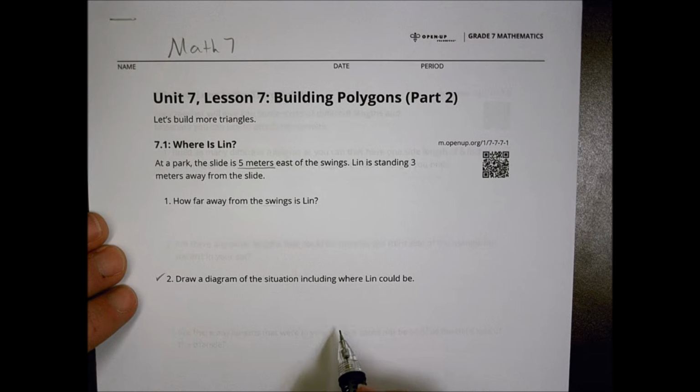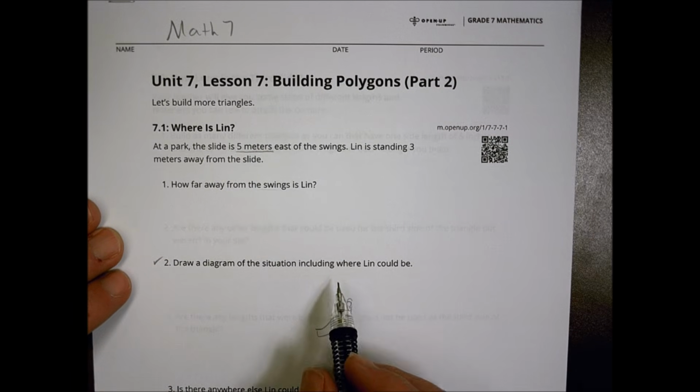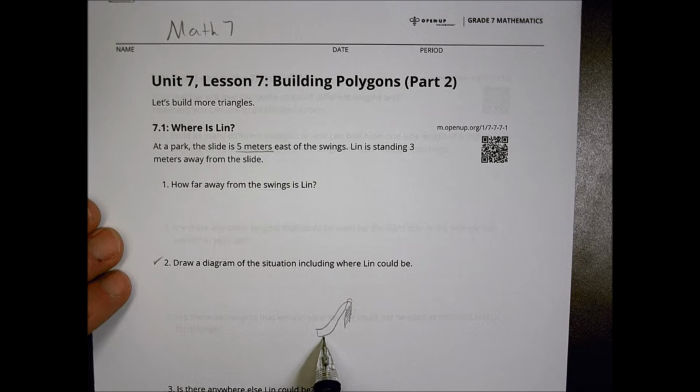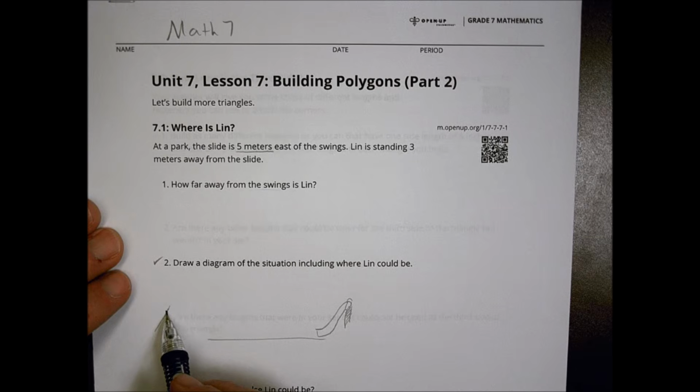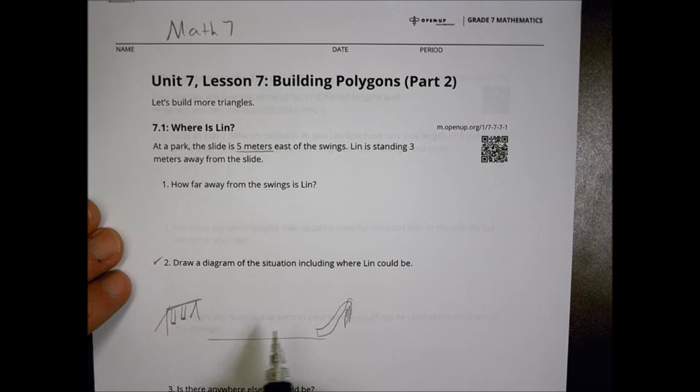So we know we're at a park and we have a slide. We draw our little slide, however you want to make that look. Here's our slide. It comes up there, we have the ladder to go up the slide, looks great. Okay, beautiful slide. We know the slide is 5 meters east of the swings, so between here and the swings, we can draw them like so. Okay, we have our swings. The distance from here to here is 5 meters.